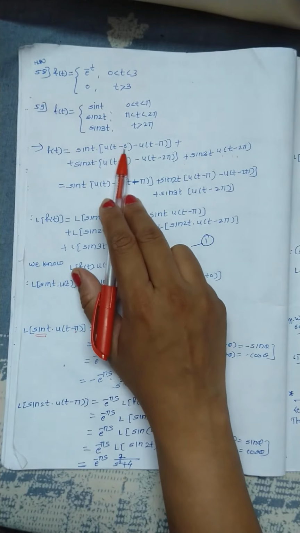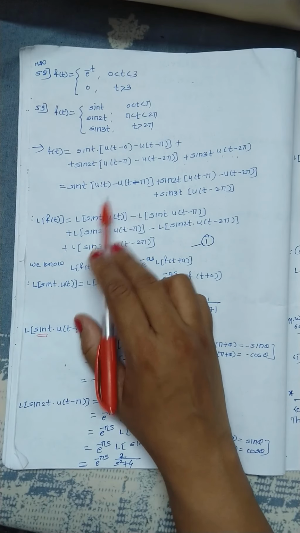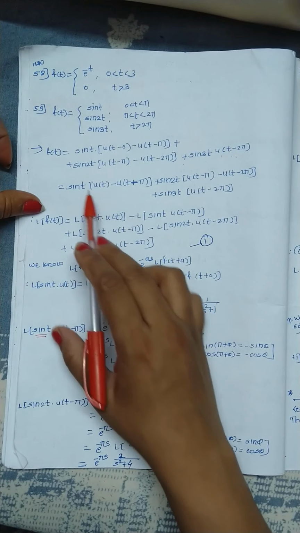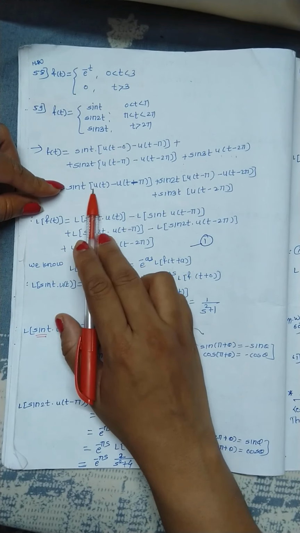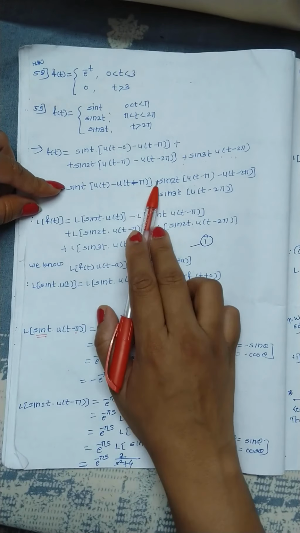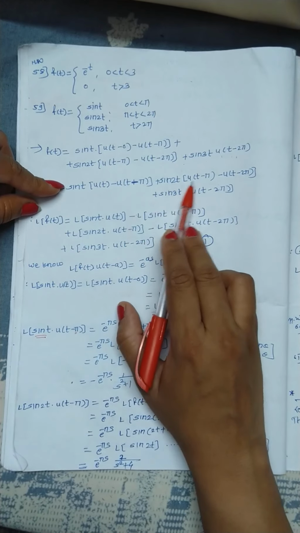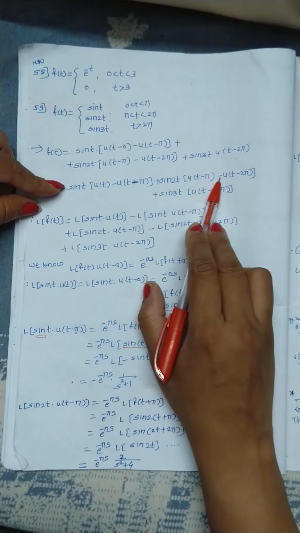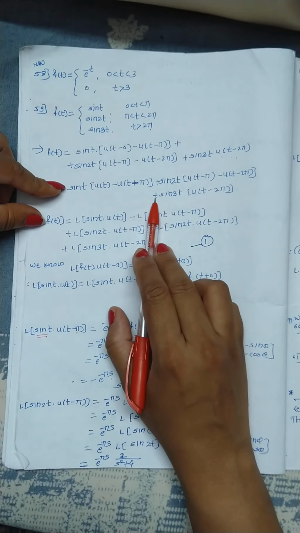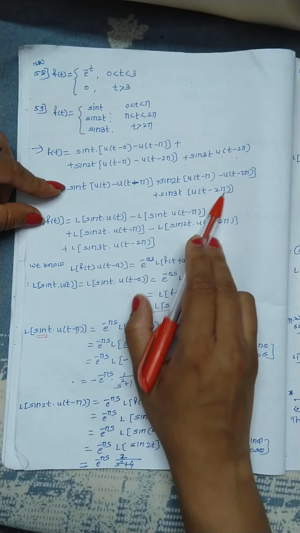Laplace of f of t is equal to, now split all these terms: Laplace of sin t into u(t) minus Laplace of sin t into u(t minus pi) plus Laplace of sin 2t into u(t minus pi) minus Laplace of sin 2t into u(t minus 2 pi) plus the last term, Laplace of sin 3t into u(t minus 2 pi).